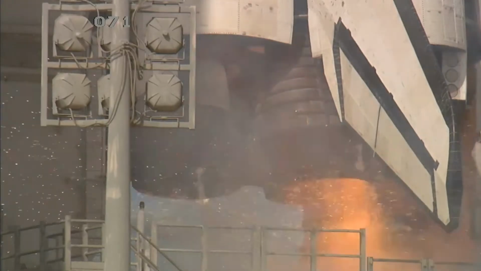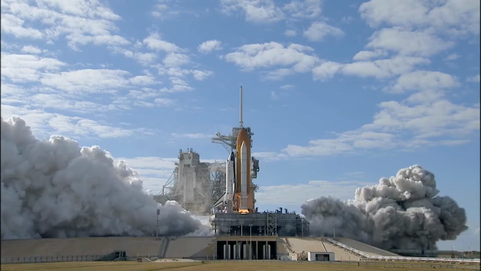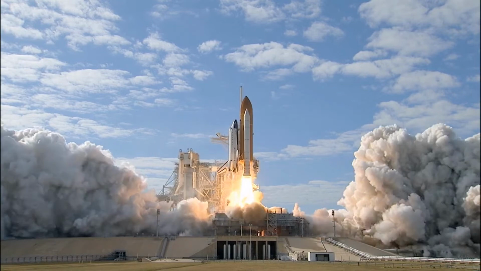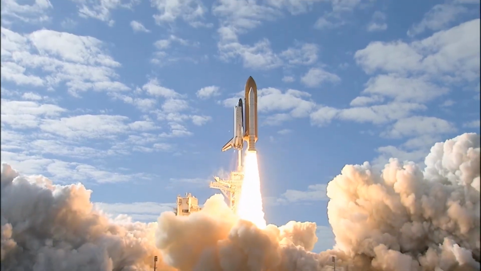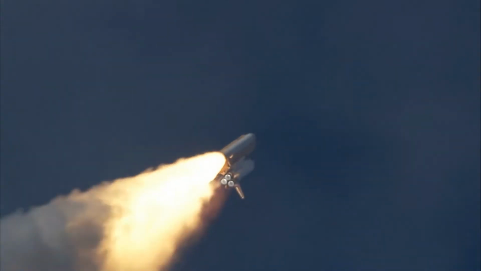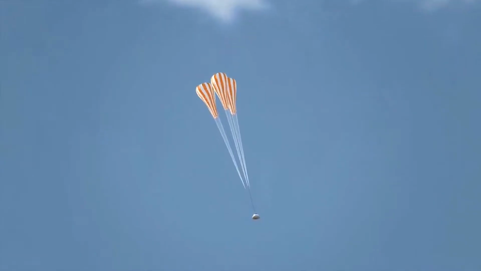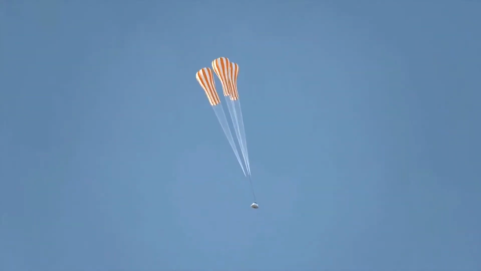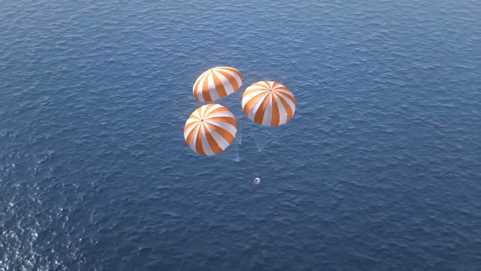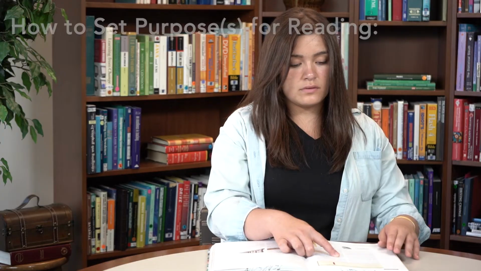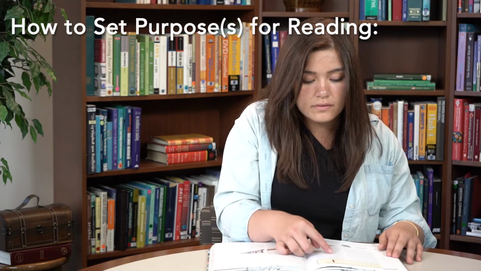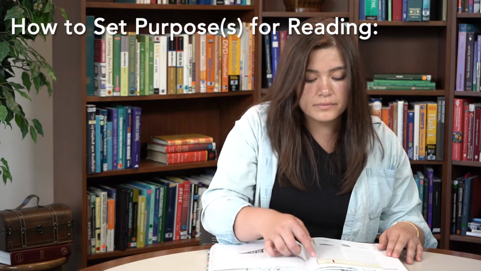Think of preparing to read like preparing to launch a rocket ship. You need to know where you are headed and how you are going to get there. Finishing your reading is like landing the rocket ship at the end of the journey. You need to know if you have landed in the right place and if you accomplished what you set out to do. Setting good purposes can make a difference in how well you learn from a text.